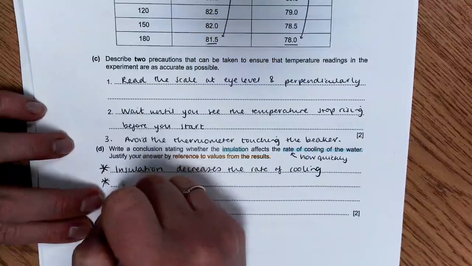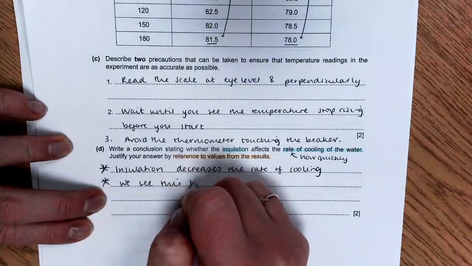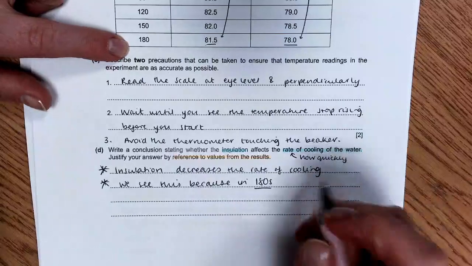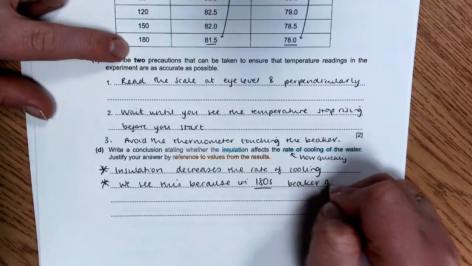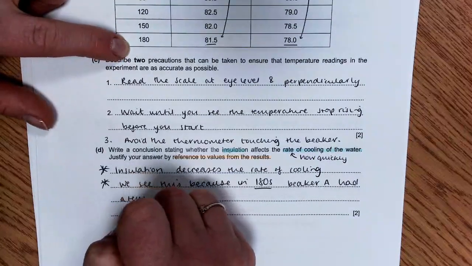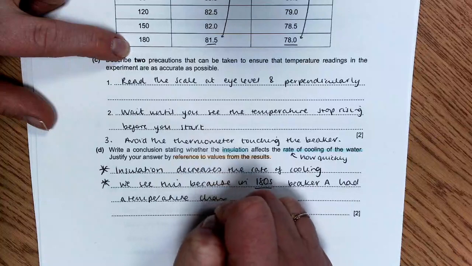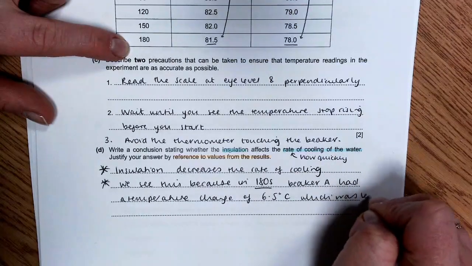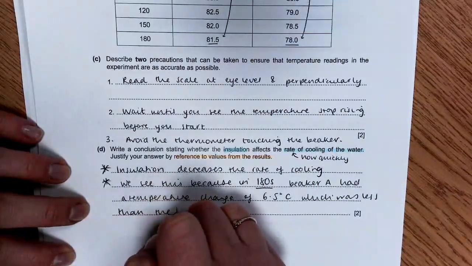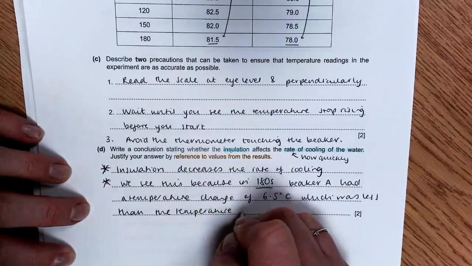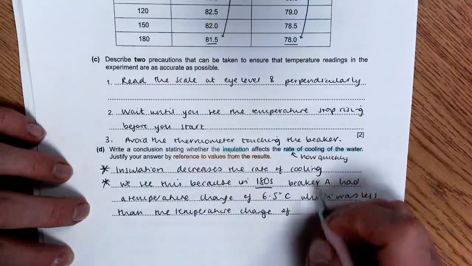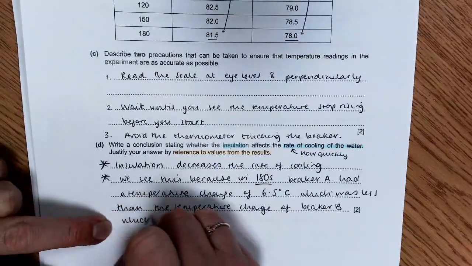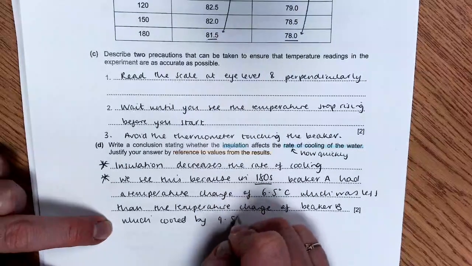Okay, we see this because in 180 seconds, that's one of my results, beaker A had a temperature change of 6.5 degrees Celsius, which was less than the temperature change of beaker B, which cooled by 9.5 degrees Celsius.